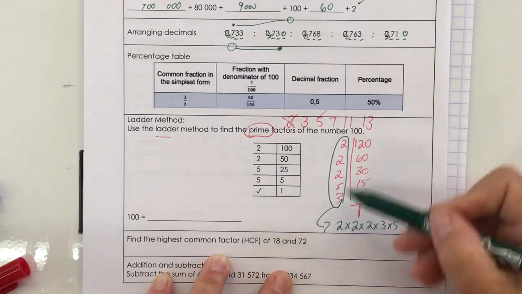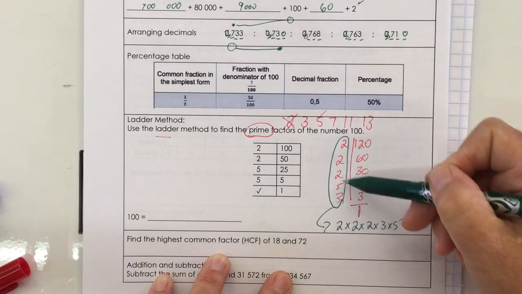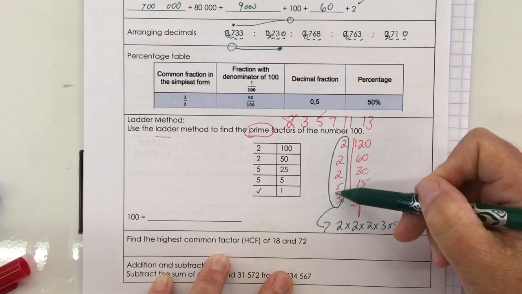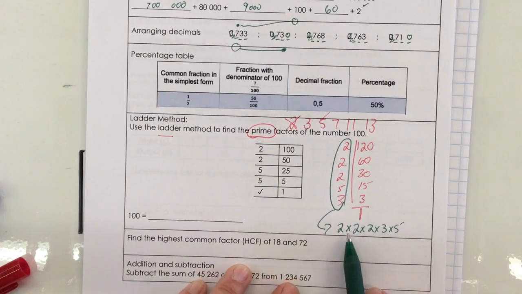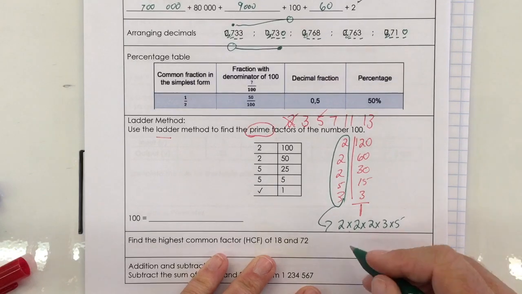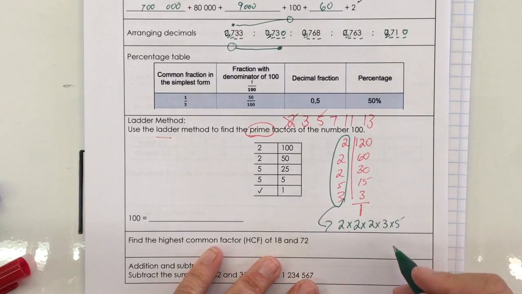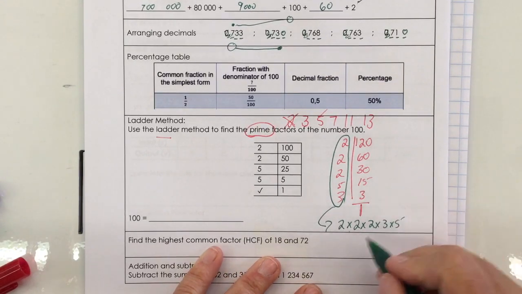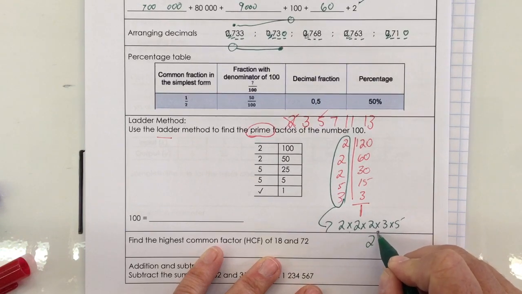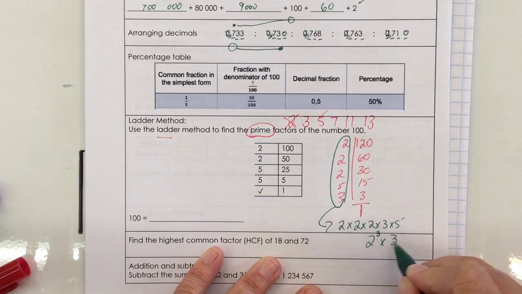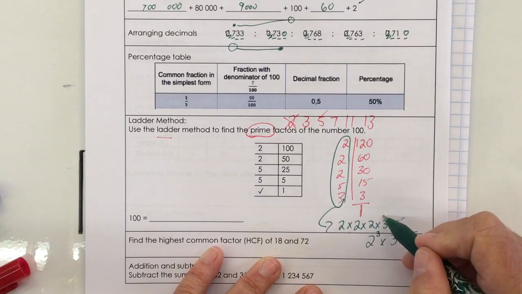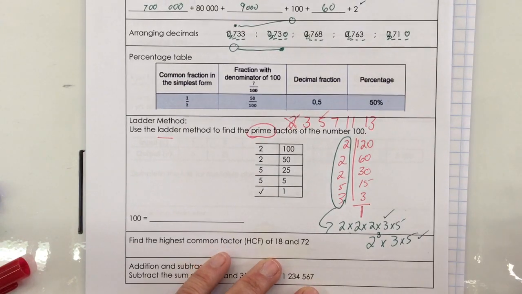So now I've got 2, 2, 2, 3, and 5 in numerical order, and it must be a times sign, otherwise you will lose a mark. For those of you who think you're super smart, and I know that you are super smart, you can say 2 to the power of 3 times 3 times 5. I will mark either that or that, but not both. And I do mark that if you want to know.